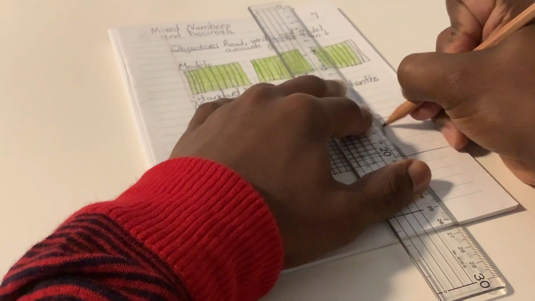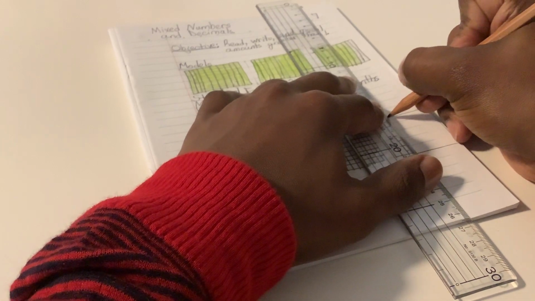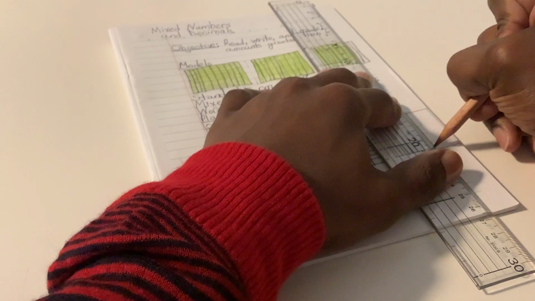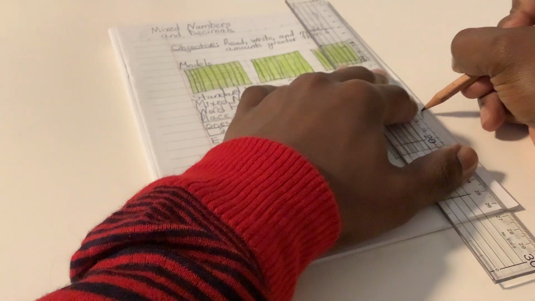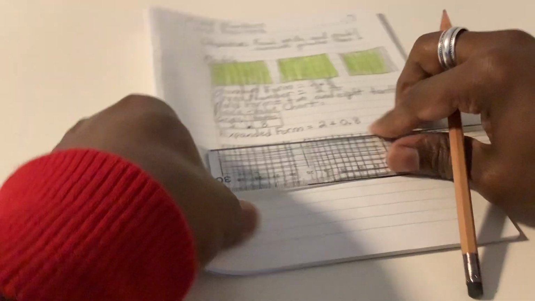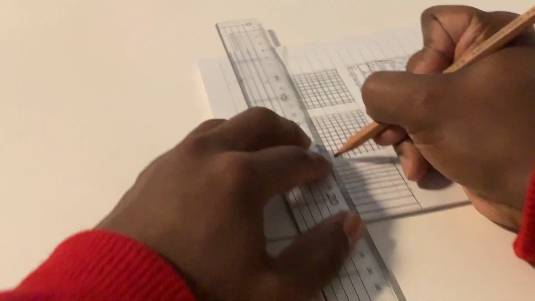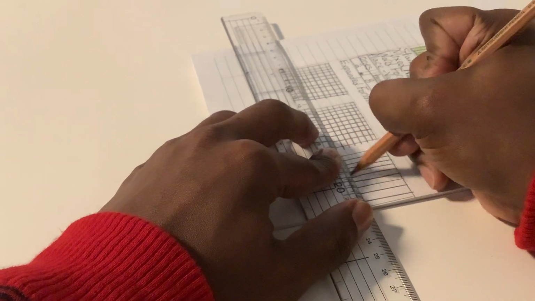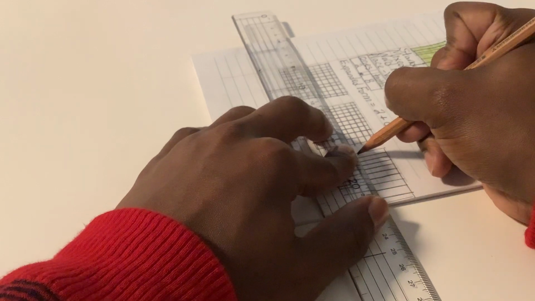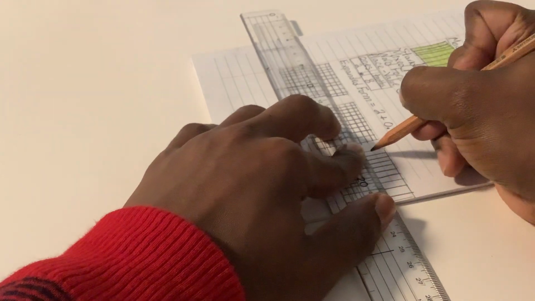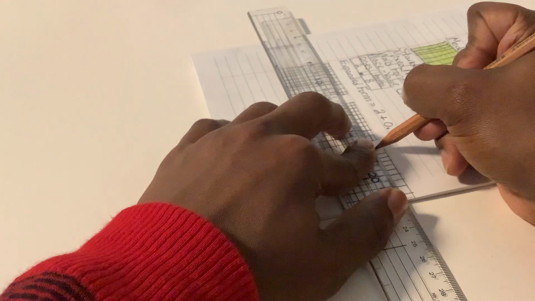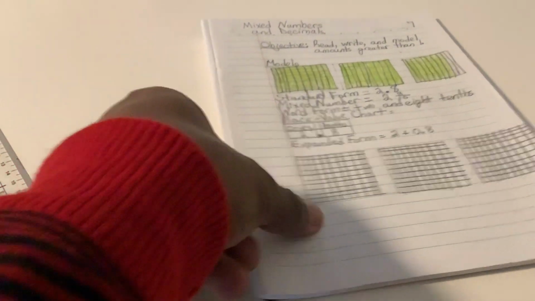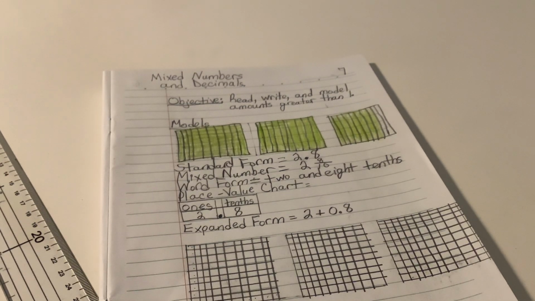1, 2, 3, 4, 5, 6, 7, 8, 9. Then, once more. This is 1, 2, 3, 4, 5, 6, 7, 8, 9. Okay, so now I like to do things with colors to show the differences, right?